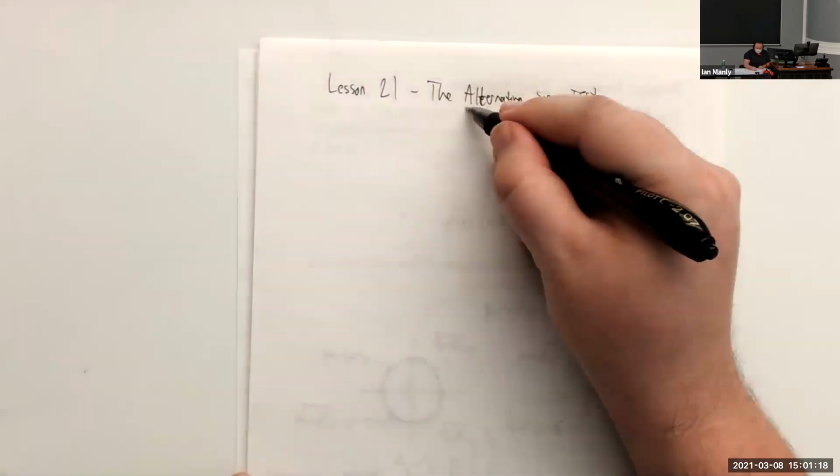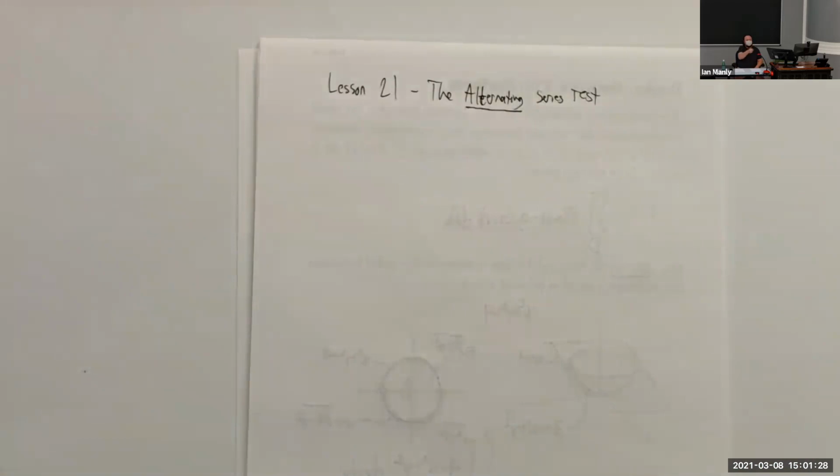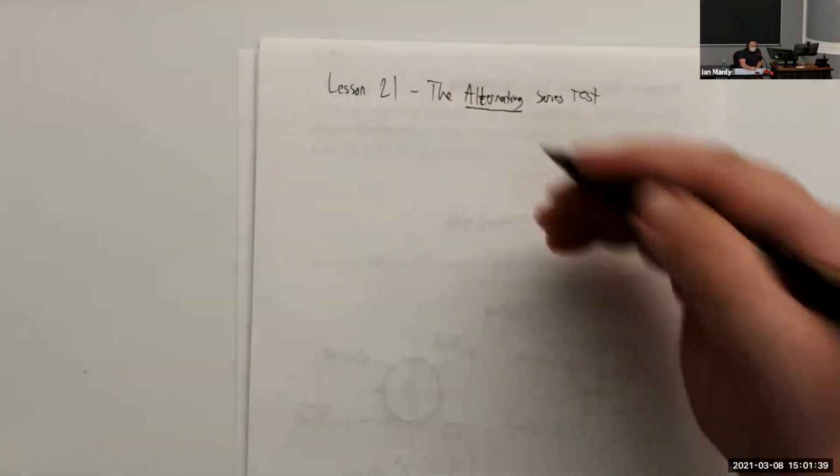Okay, now we've seen this word alternating before in the form of a sequence, right? So can someone remind us what an alternating sequence was? That's right. So when it flips between positive and negative signs every single term. So it stands to reason that an alternating series would be if we add up an alternating sequence.